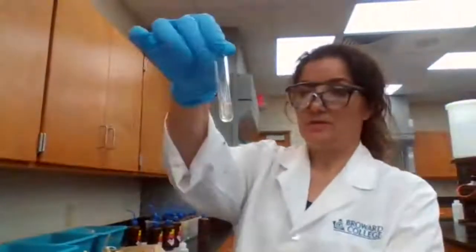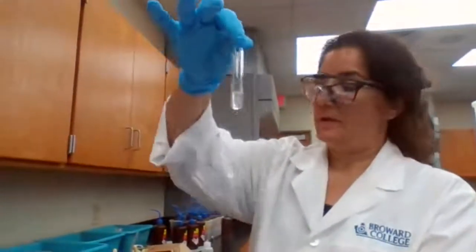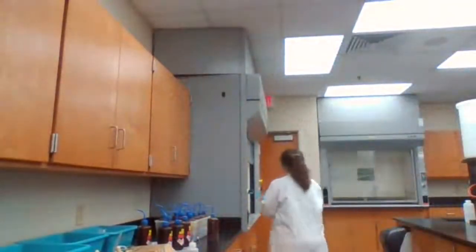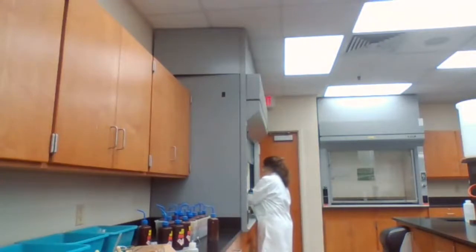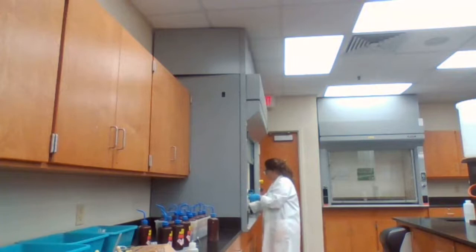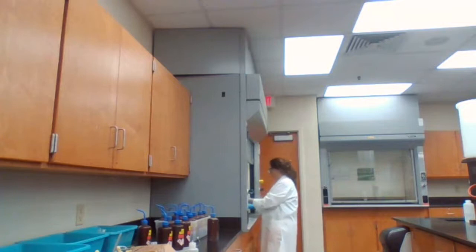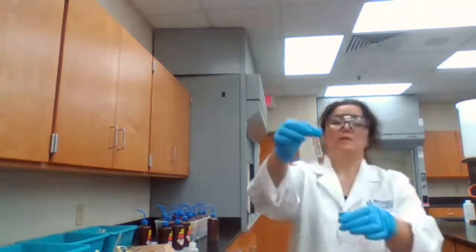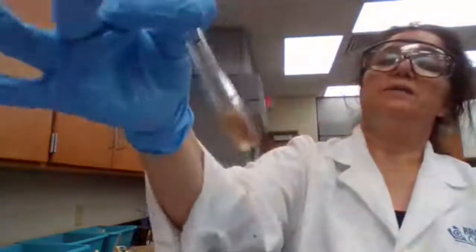So moving to part B now, we want to add the hydrogen peroxide to what is left of the solution from part A, adding hydrogen peroxide. I added hydrogen peroxide.